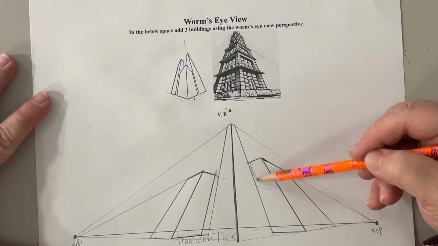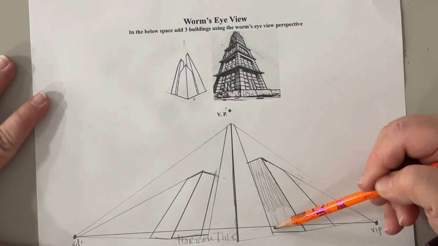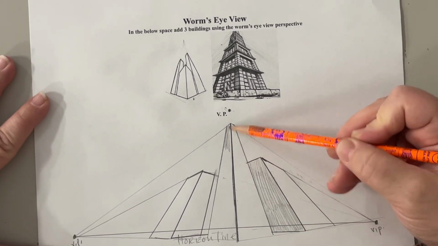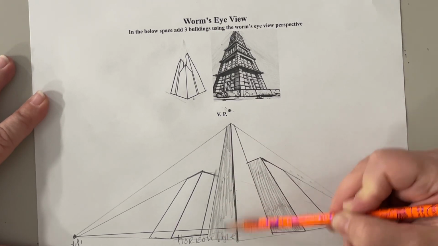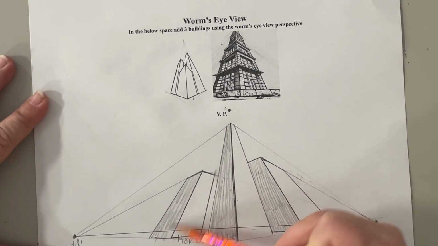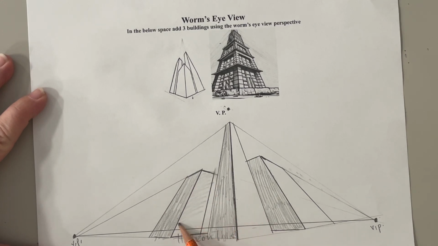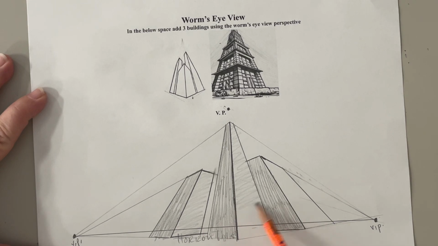So this is one side of my first building or third building, however you want to think of it. That's that one side of that building. Here's another side. I'll shade just the left side of those structures. Here's my third one. And then you'll see on the opposite side, we'll make these just a little bit lighter. I've got each one of those buildings done correctly in the worm's eye view, so you can see the angles and the actual differences of those building structures.